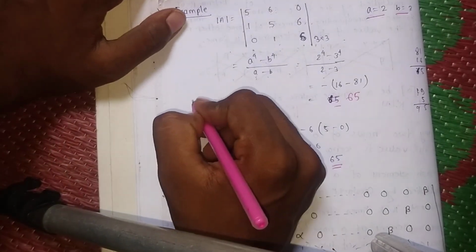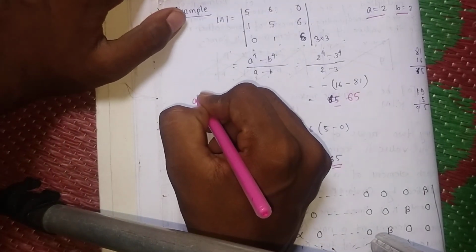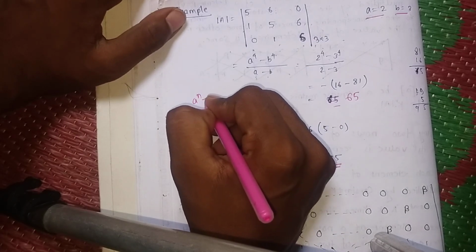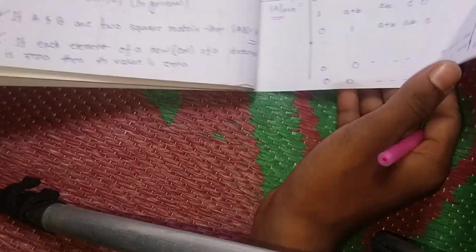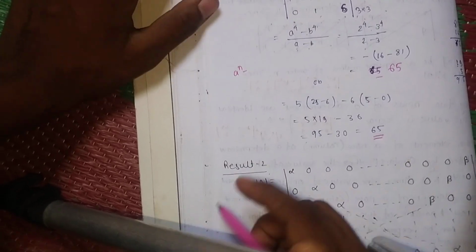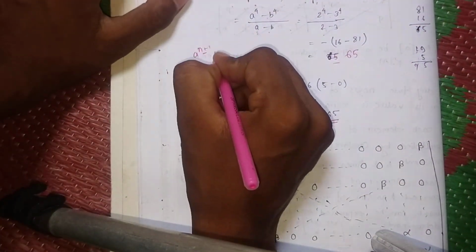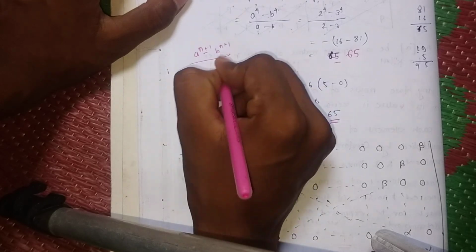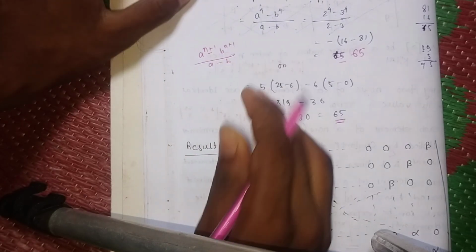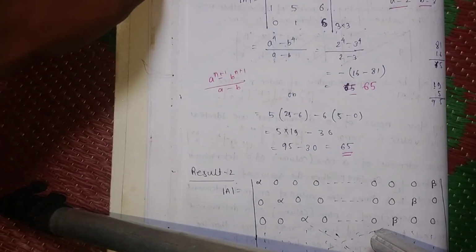Our formula is A power of n plus 1 minus B power of n plus 1 divided by A minus B. This is our actual answer. Okay.